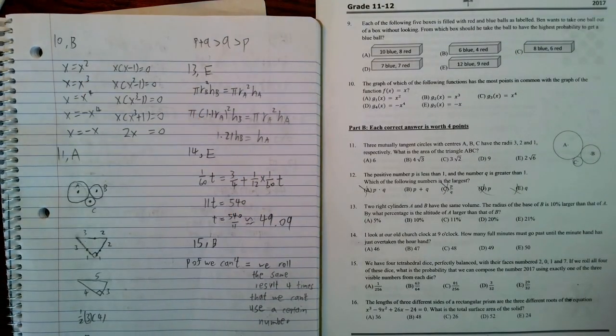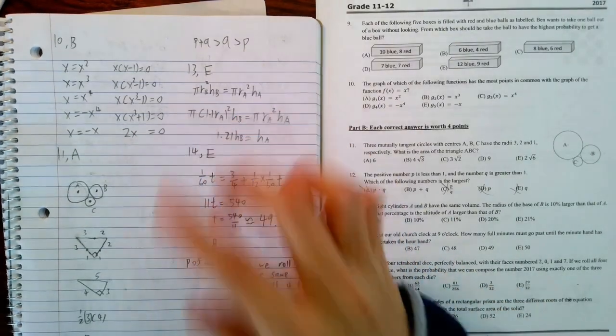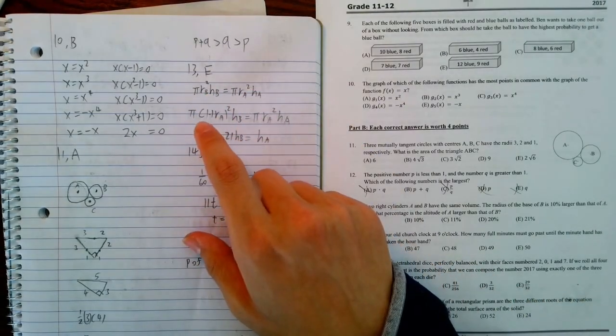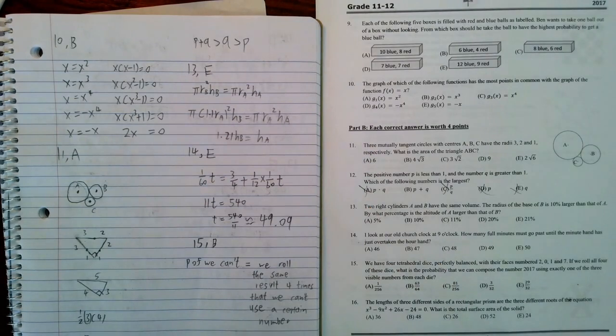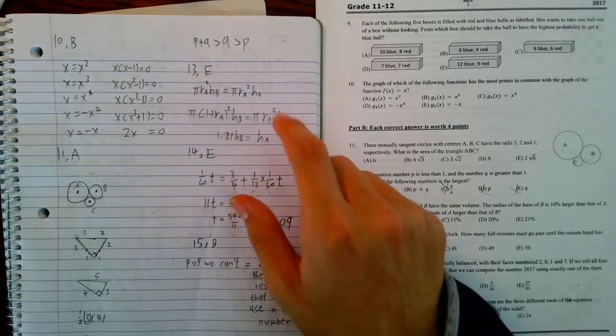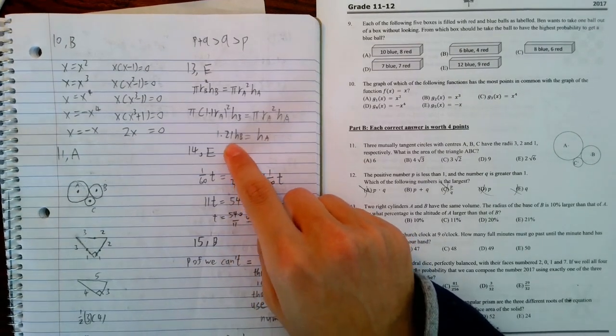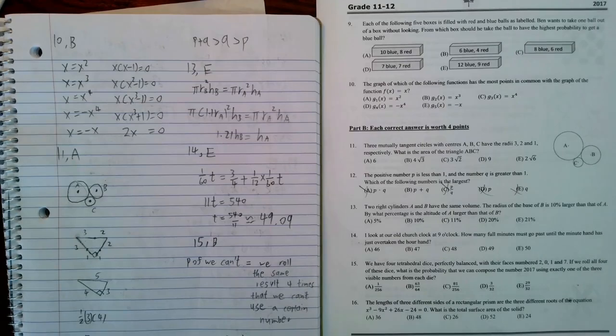They have the same volume. Using the volume formula for the cylinder, we get this expression. We substitute 1.1 radius of A to replace the radius of B, and we cancel out the common terms, and we get the ratio of HB and HA.